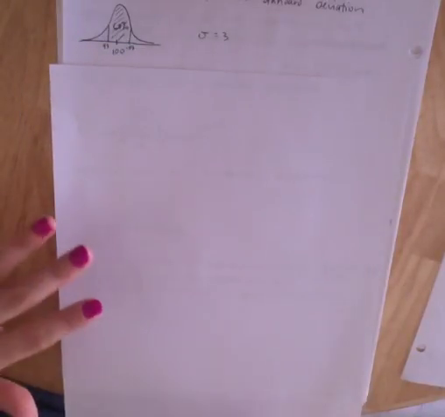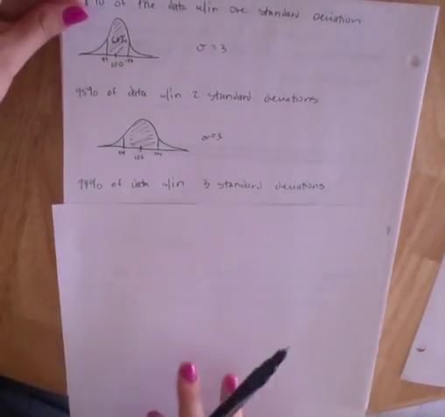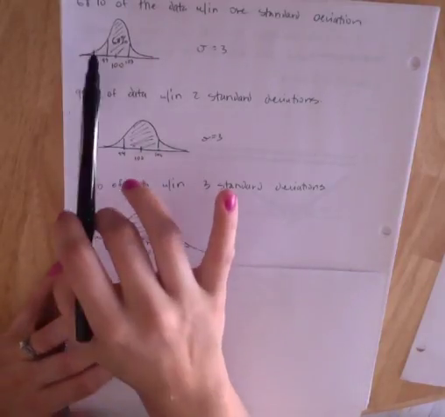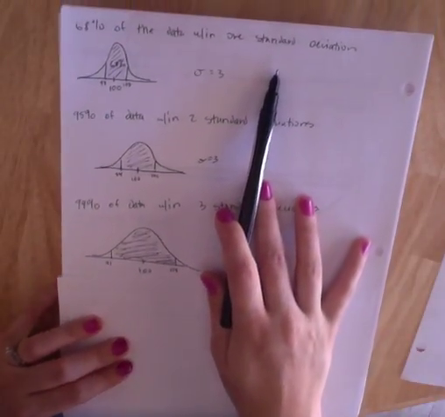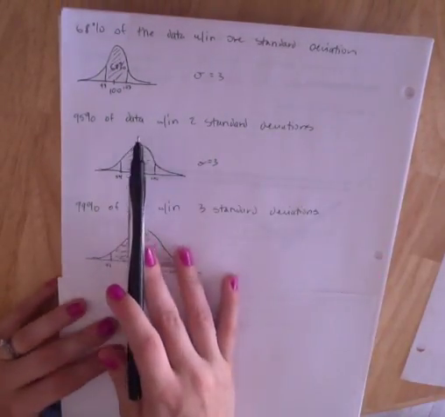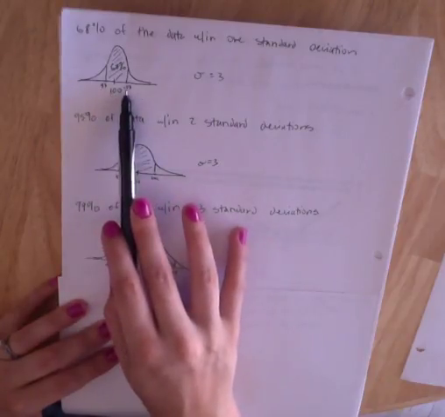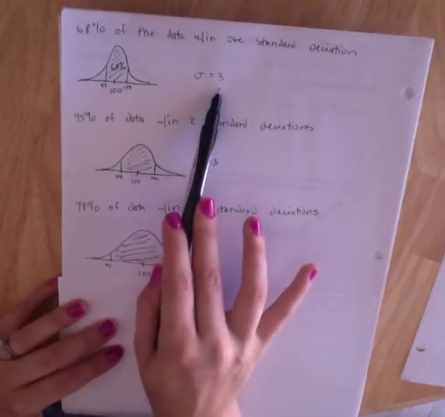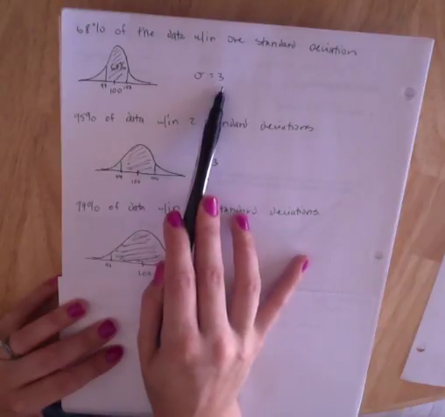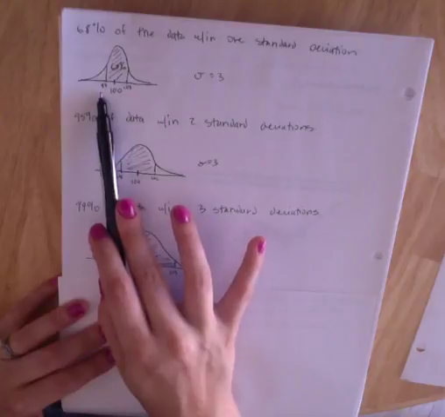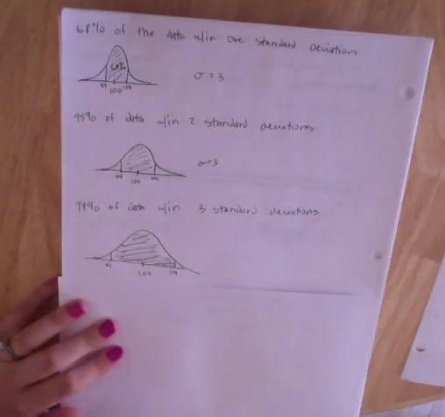Okay, now what you need to know, we have these three important concepts about normal distribution. 68% of the data is within one standard deviation. So if our mean is 100, a standard deviation up and down would be 1 sigma away. So if sigma is 3 from 100, 68% of the data would be between 97 and 103.